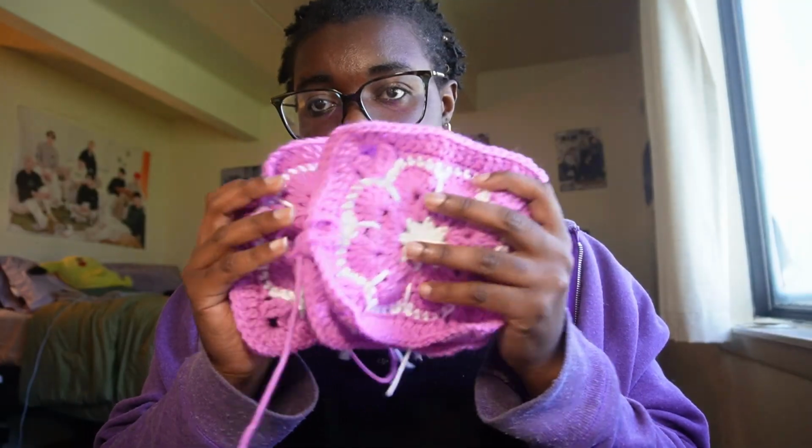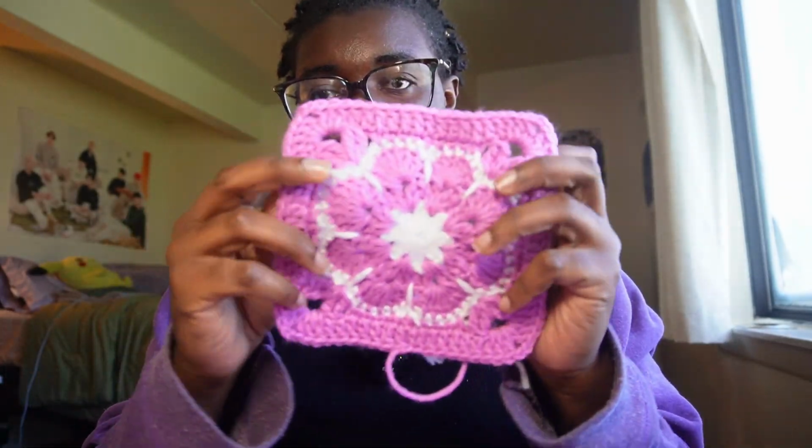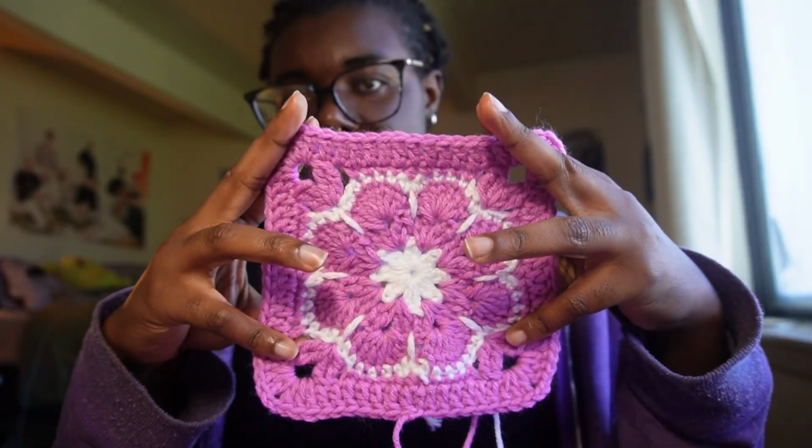Hello guys, I have officially finished. I have finished all 4 squares. They are a little bit wonky. That's just like the nature of the African granny square. It's like a little wonky, and I don't feel like steaming them. I'm gonna be honest with you because I don't have a steamer here, and I don't feel like getting one.